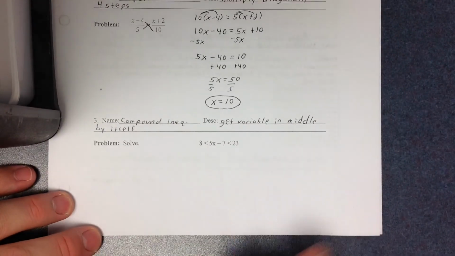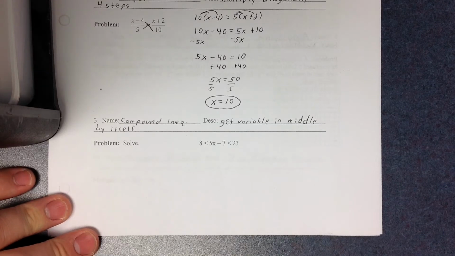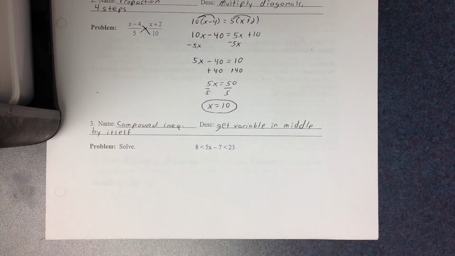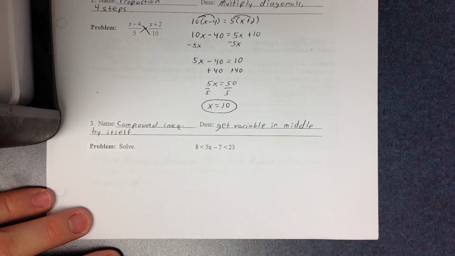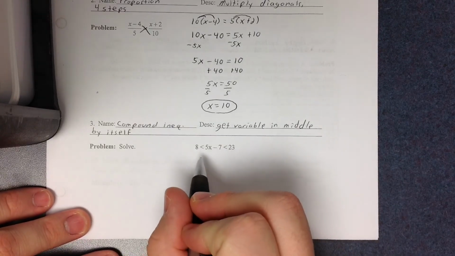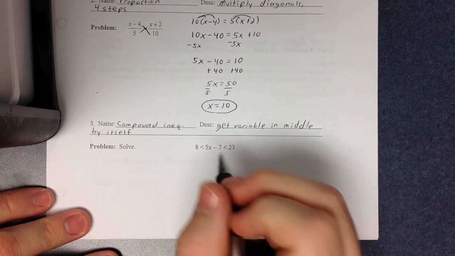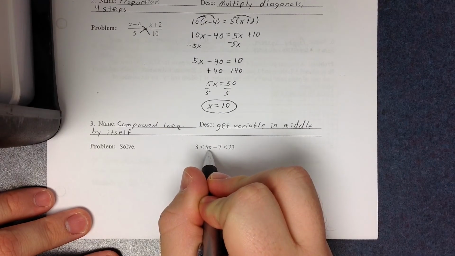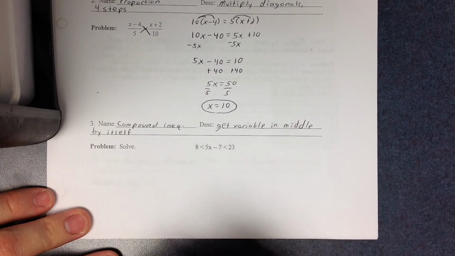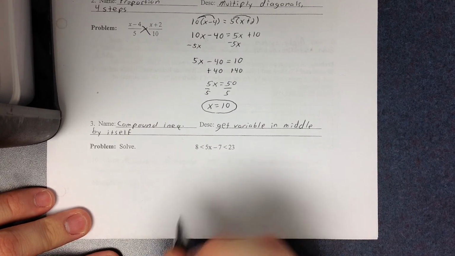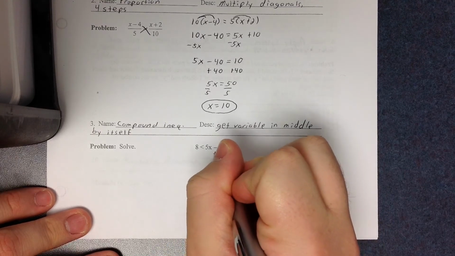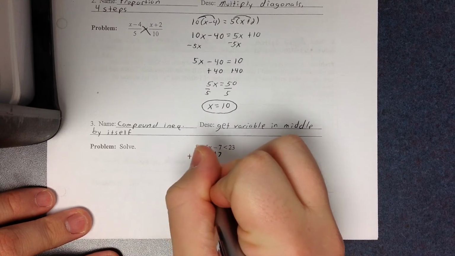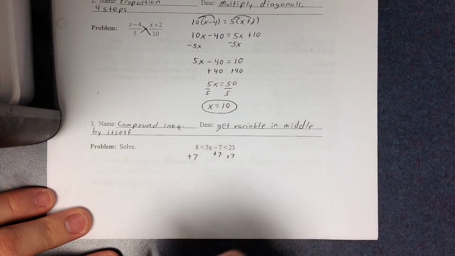Okay, number 3 is a compound inequality. We want to solve 8 is less than 5x minus 7, which is less than 23. So I want to get the variable in the middle by itself. So to do that, I look in the middle, and x is not by itself because it's being multiplied by 5 and subtract 7. So again, I get rid of the subtraction in this case. So I add 7 to the middle, the front, and the back.